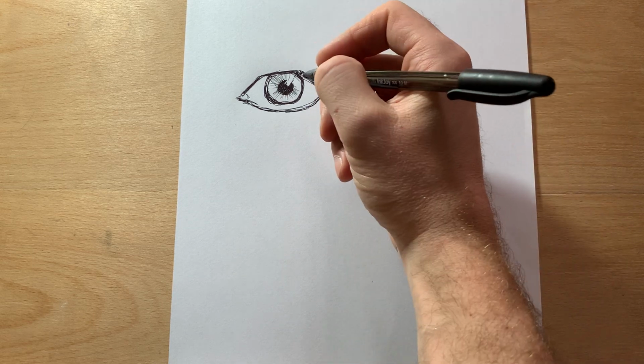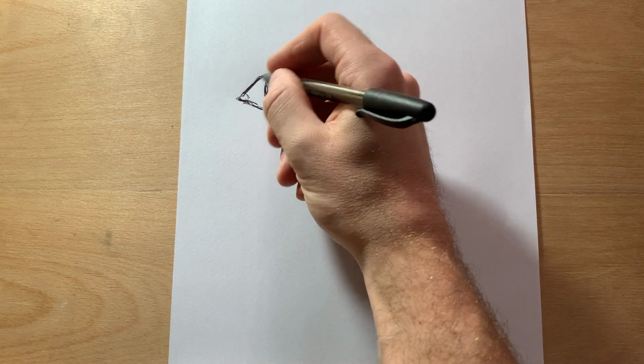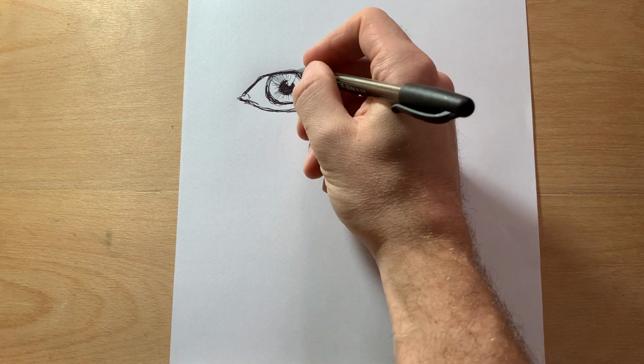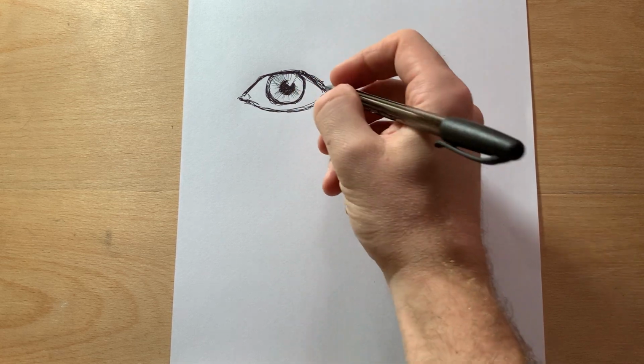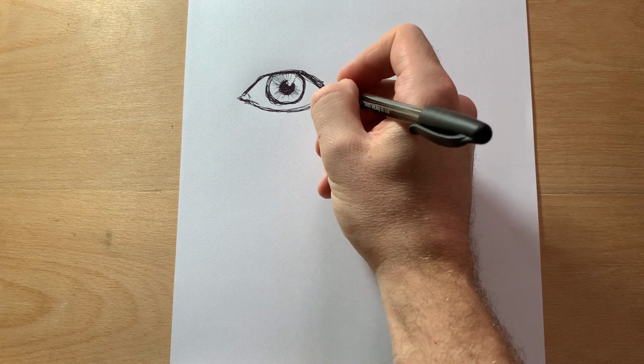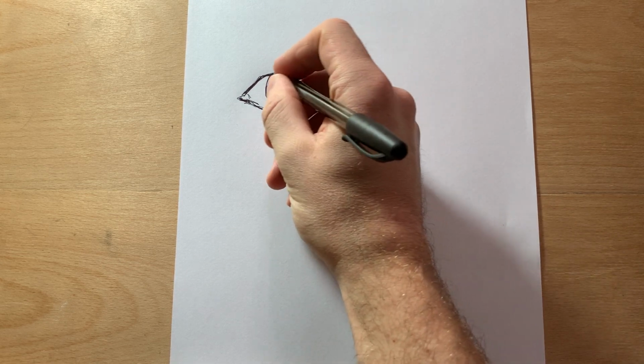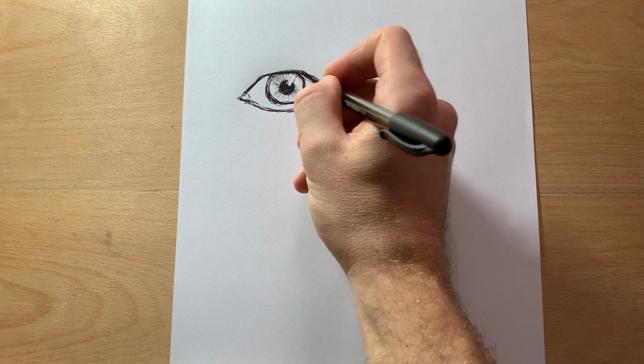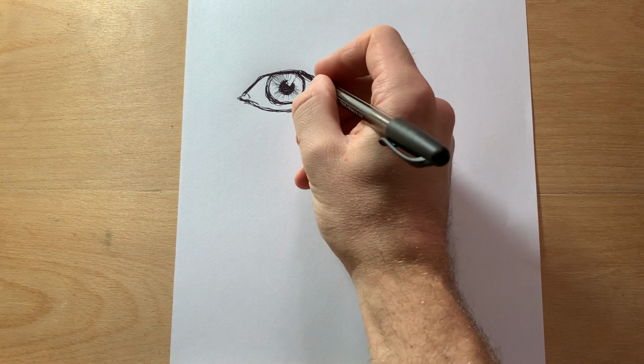We all have eyelashes, boys and girls. This isn't specific to one or the other. So I'll usually thicken up this top line a little bit, especially out towards the edge here, because that's where your eyelashes are the biggest.